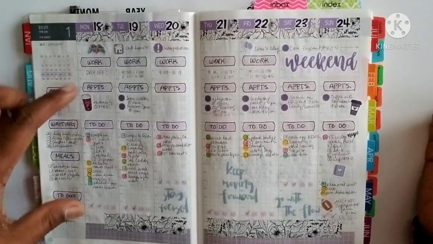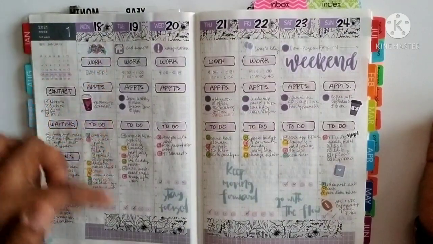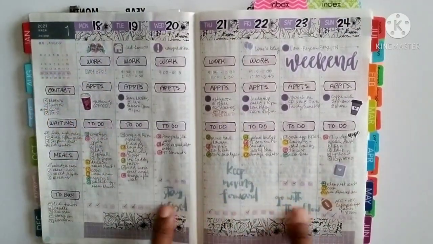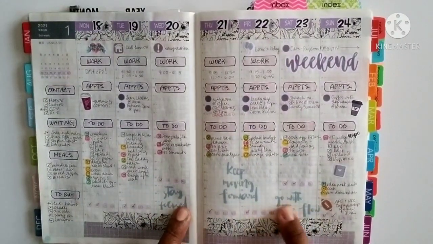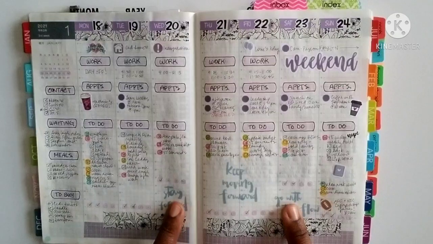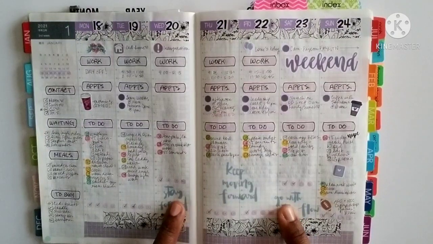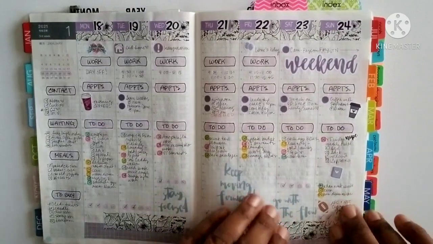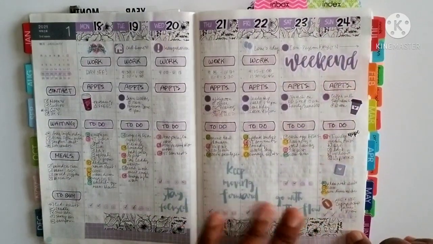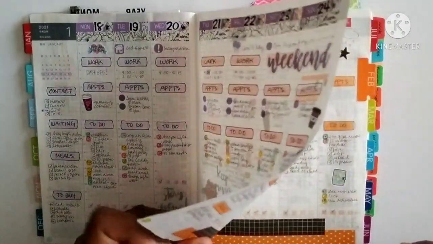So yeah, everything else is the same. I categorize items: work hours, appointments, and daily to-dos. And just a few quote stickers down here at the bottom. I think these might have come from a Happy Planner book or maybe a book that I got from Tuesday Morning. I can't remember now. They're pretty old, but I try to use them when I can and when they match the scheme.